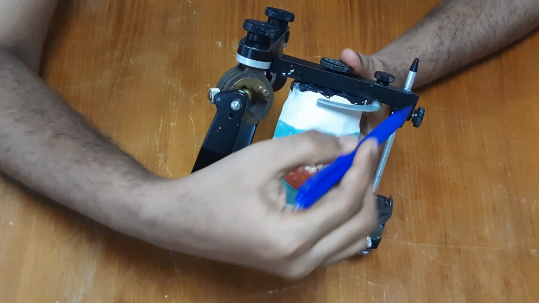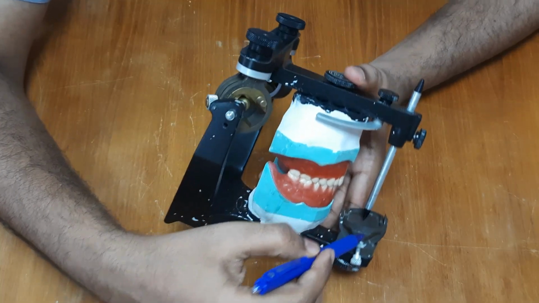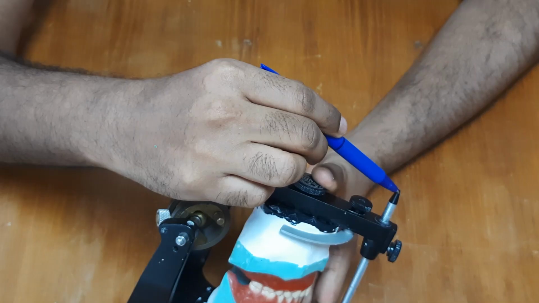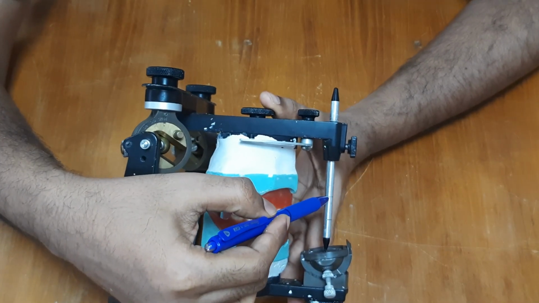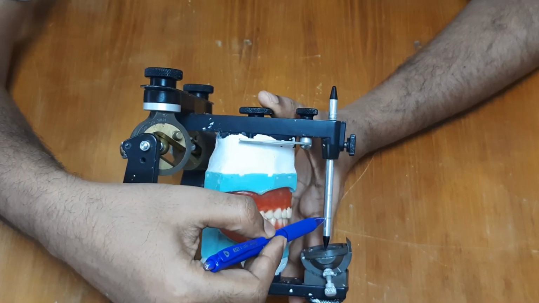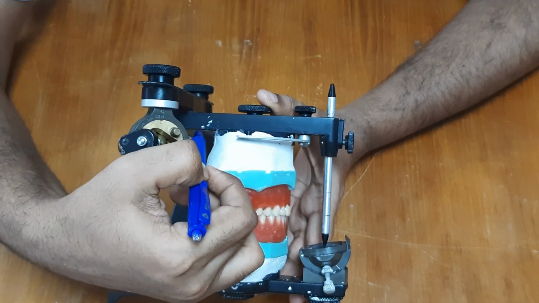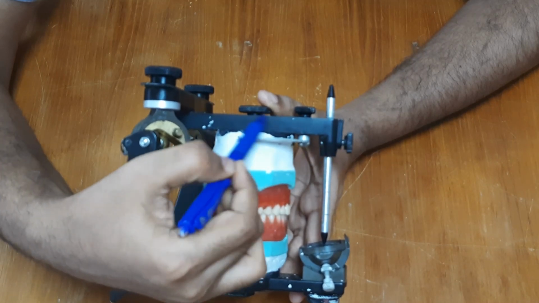The incisal pin has two ends, a chisel end which is usually used with the adjustable guide table, and a rounded end which is used with a customizable incisal guide table. There are two markings on the other end of the incisal pin. One marking is 37 millimeters from the Frankfurt horizontal plane, and the other is 54 millimeters away from the Frankfurt horizontal plane.